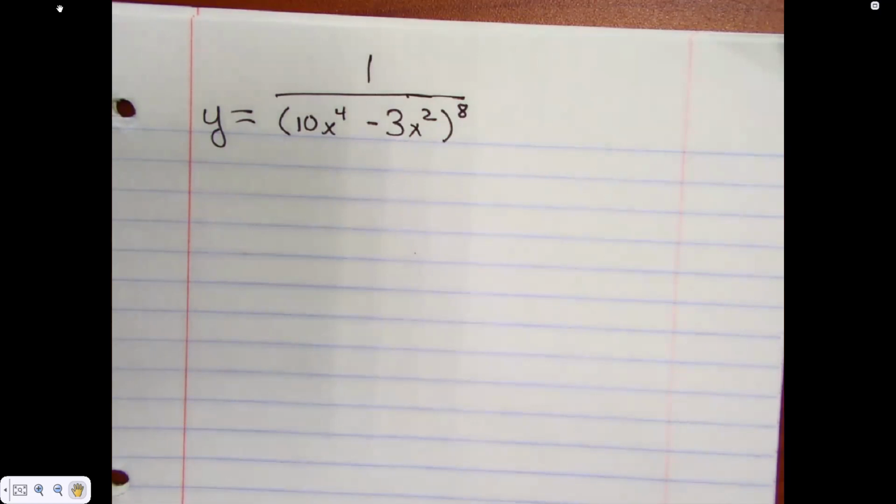Now, when I see a fraction, what should I think? Quotient rule, good, but we don't have to do that here. Yeah, okay, so don't get too far. We don't have to. We could. I think we can make it a little bit easier. It would not be completely wrong to do the quotient rule. It's just going to be a little bit longer.